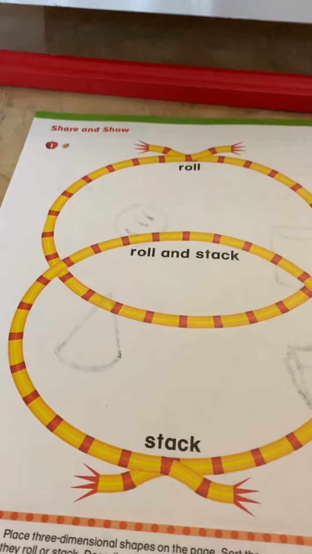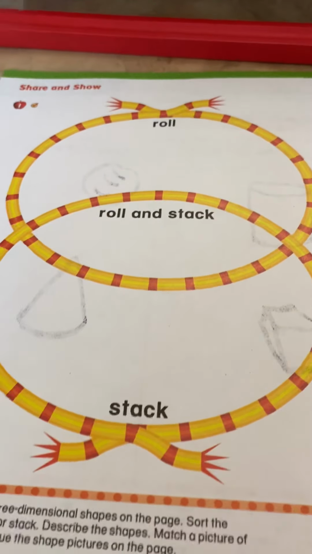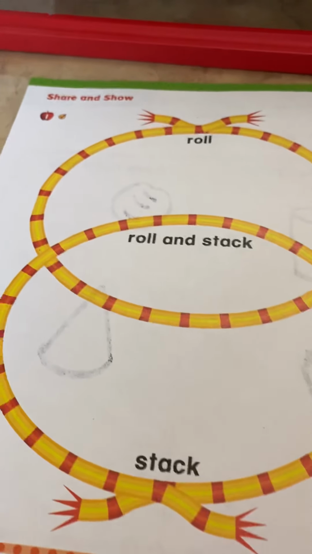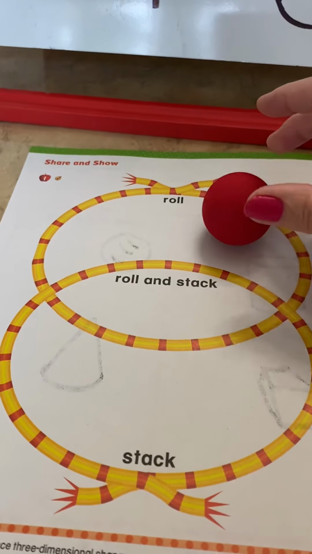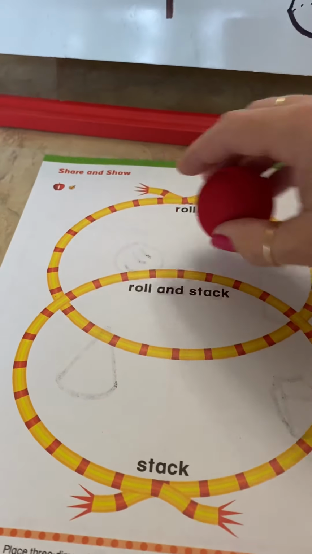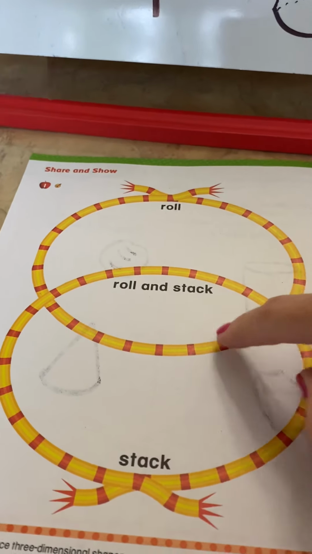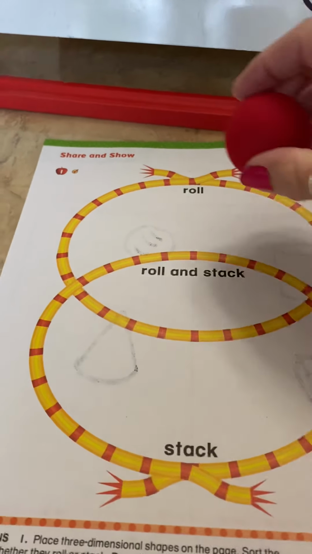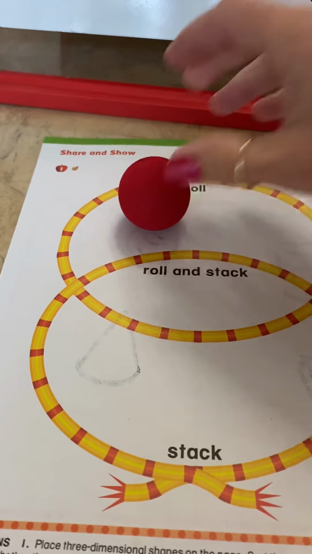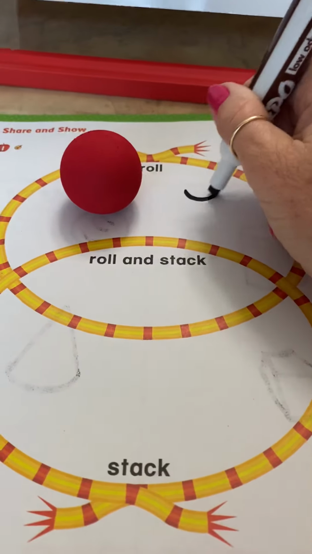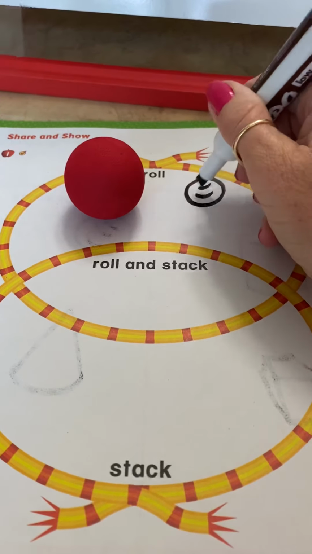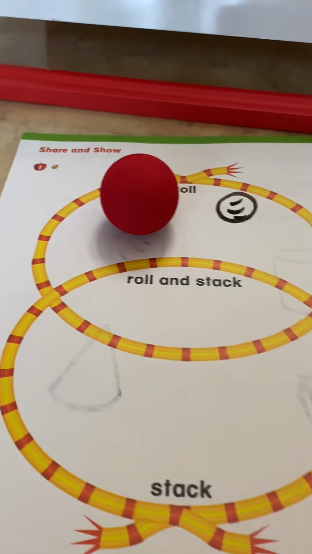On the back, it's called roll, roll and stack, or stack. Well, this rolls. Does it roll and stack? No. Does it stack? No. So the sphere would go in there. We know that the sphere just rolls. All right, next.